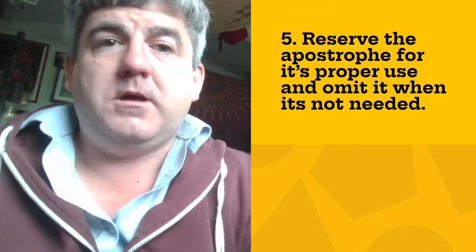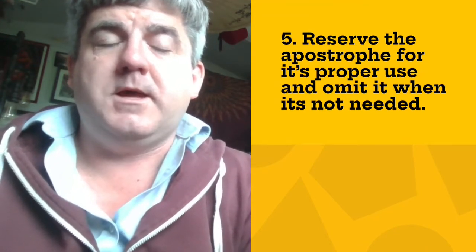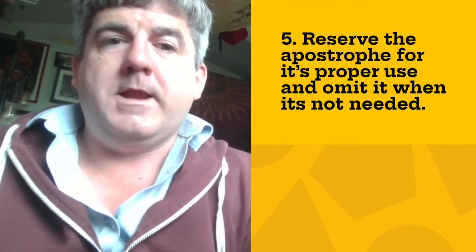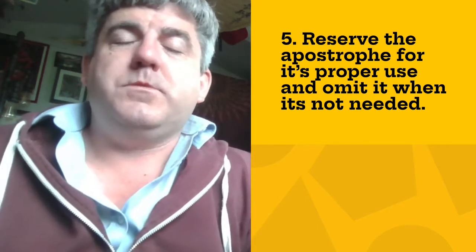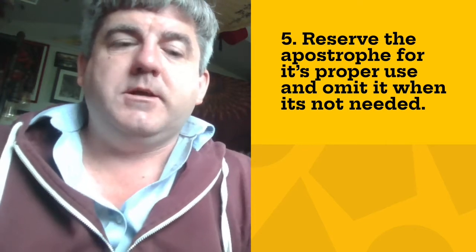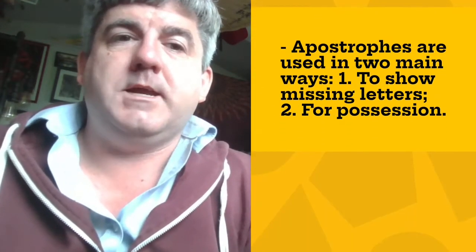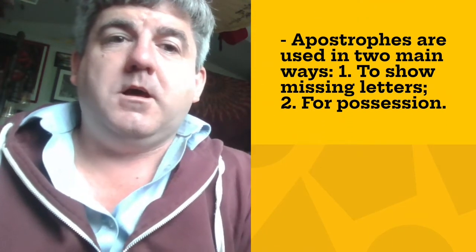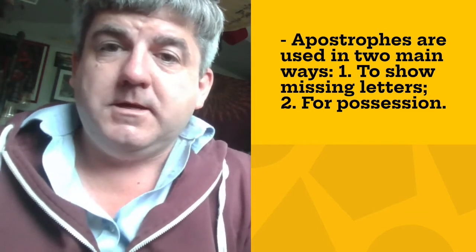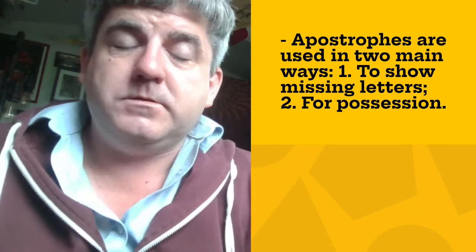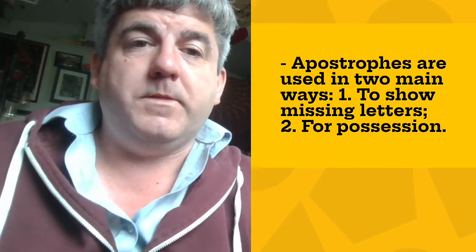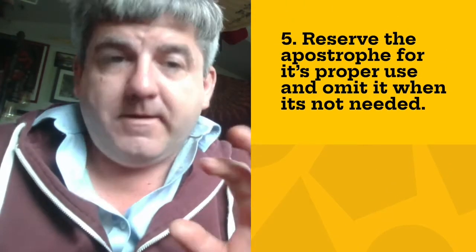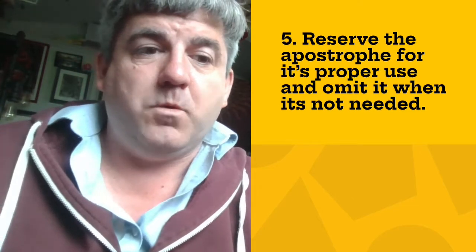Number 5, reserve the apostrophe for its proper use and omit it when it's not needed. So the apostrophe, that little mark which we often see in English. Two reasons why we use it in English. Apostrophes are used to show missing letters, so where we are leaving a letter out, and the second way is for possession. And in this example here, they're the wrong way round. They've used them the wrong way round.